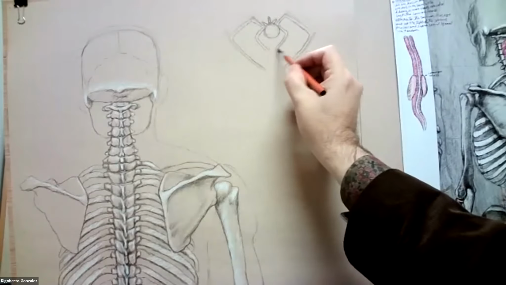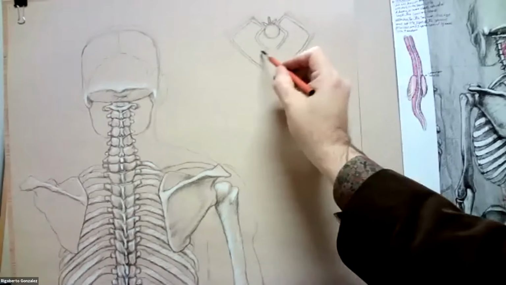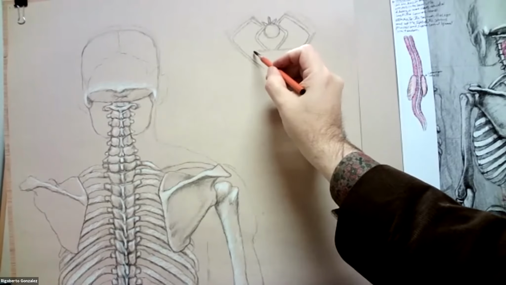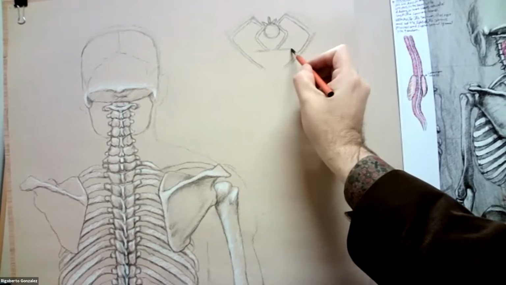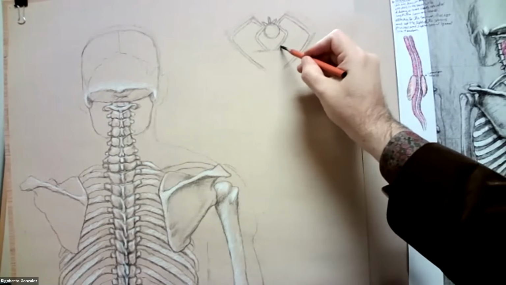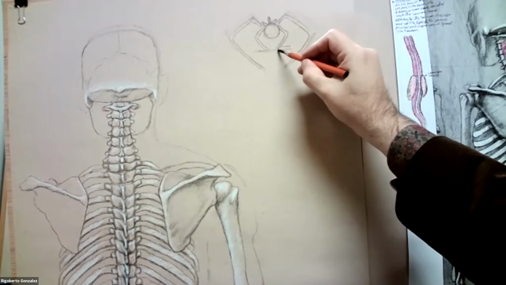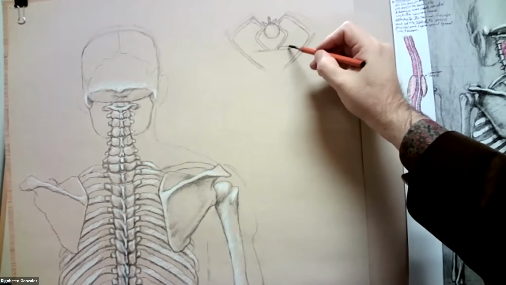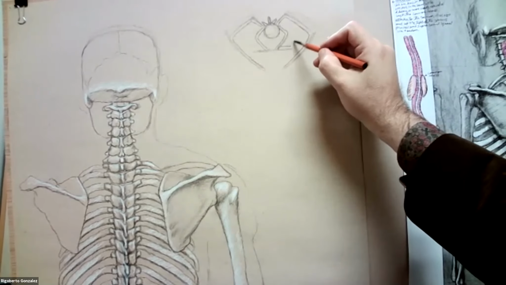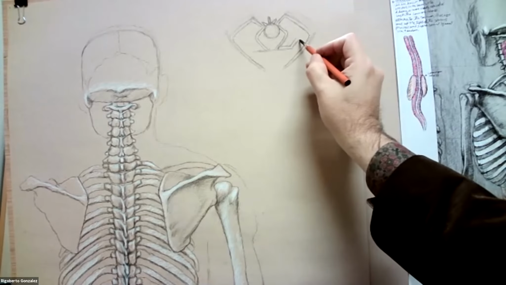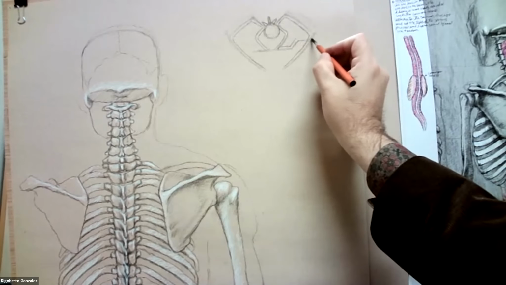And then here, so that you keep in mind what the clavicles do. This is the clavicle. It has this portion that does this, and then it goes back, and then it does this.